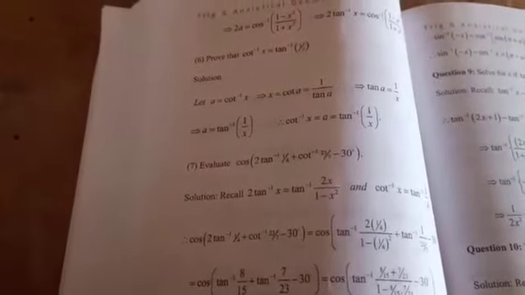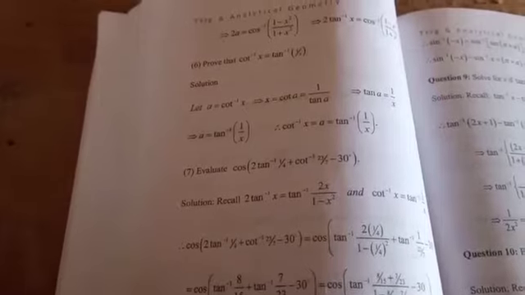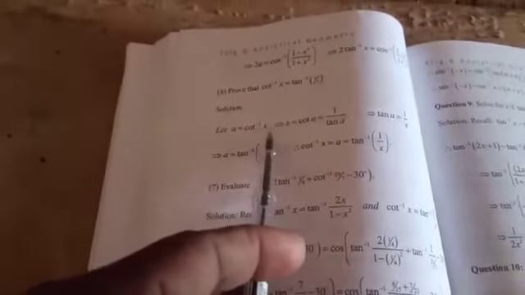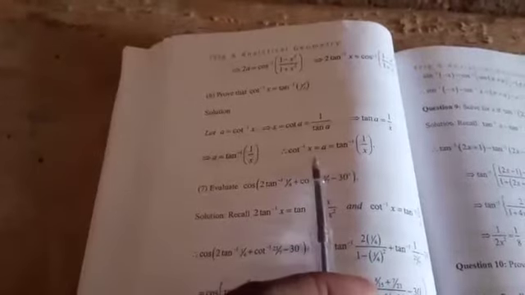We say let a be arc cot x, and we are given from here that a is arc tan 1 over x. So arc cot x, which is our a, is the same thing as arc tan 1 over x.